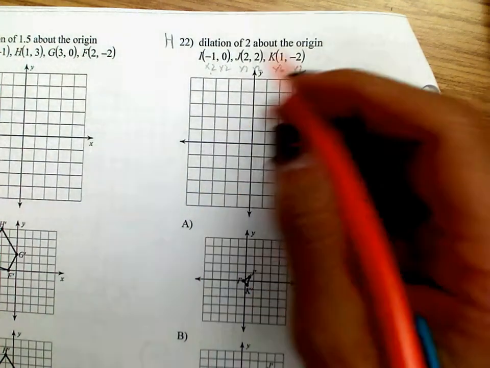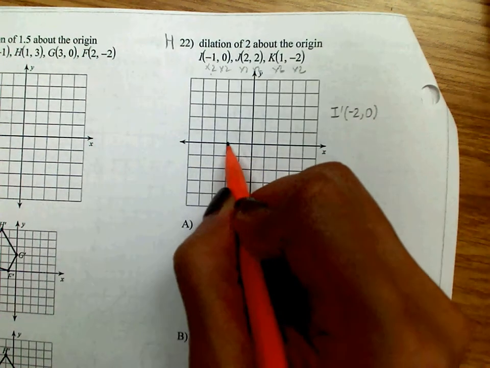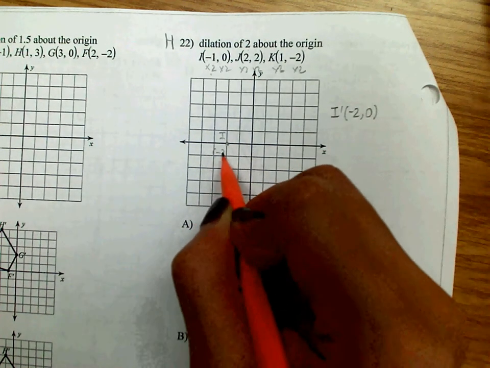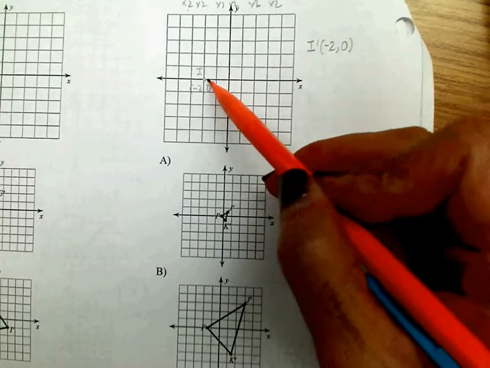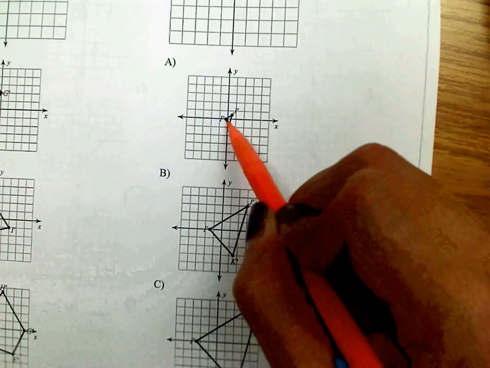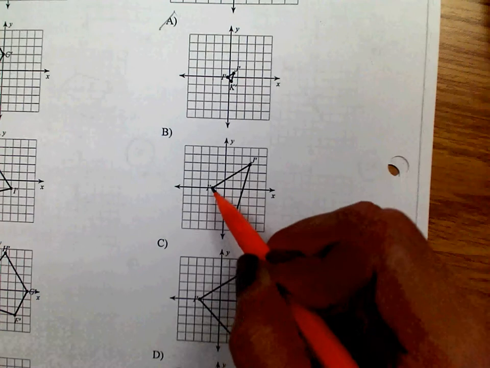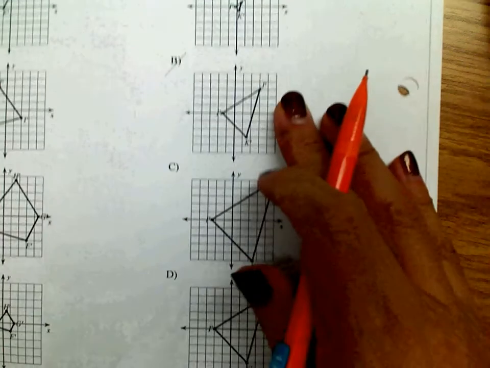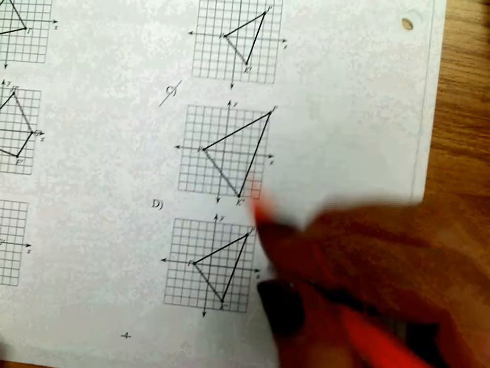If you want to check in your calculator, you can. So it should end up here, right? So let's see if we have an I prime. That's at -2, 0. That I prime is more like -0.50. This one's at like -1.5, so that's not right. This one's at -1, 2.5. That can't be right. Let's see if this one's right. This one's exactly at -2, 0.